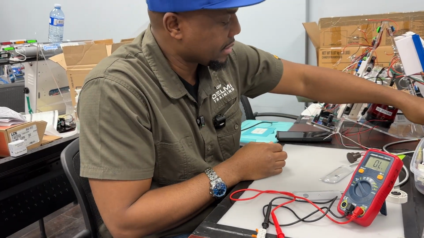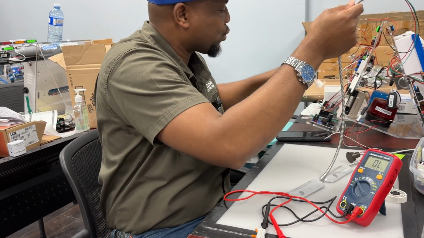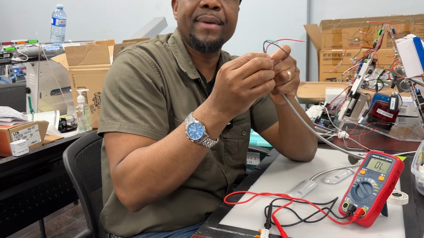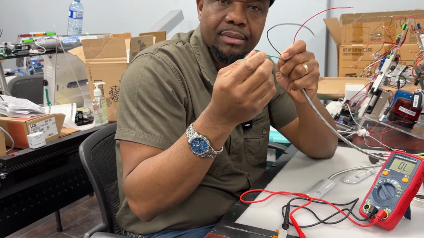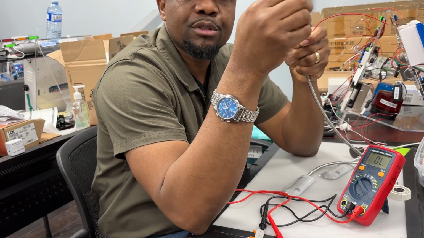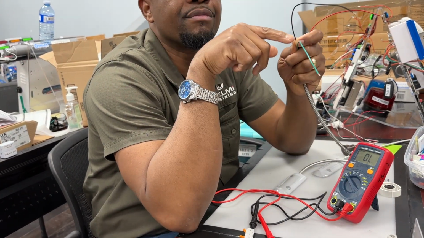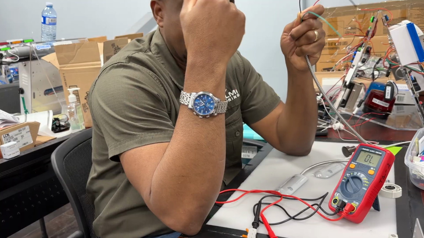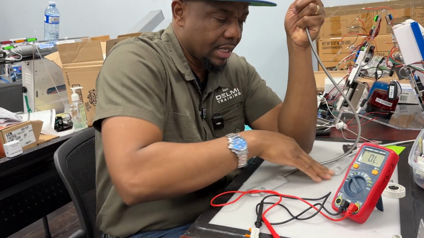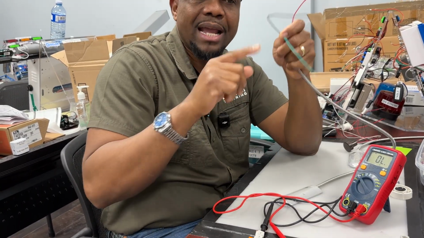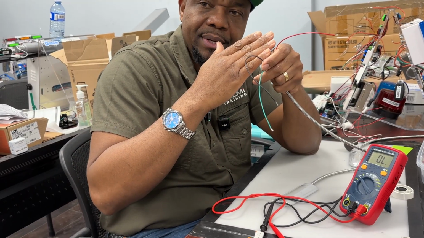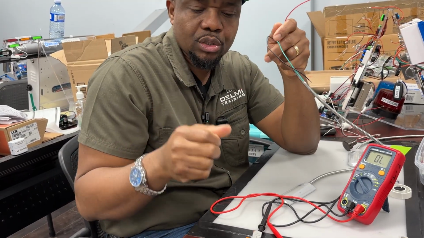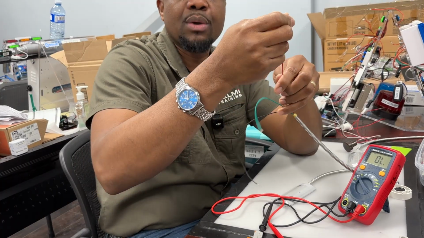I'll put that aside. And I'm going to take this one here that has 3 pigtails. So this one is a little bit tricky. First of all, we have to determine which of these terminals is the common. After I have identified my common terminal, I'll be able to determine which one is the normally open and which one is the normally closed. So to do that, if I don't know, I'm just going to take one random one.